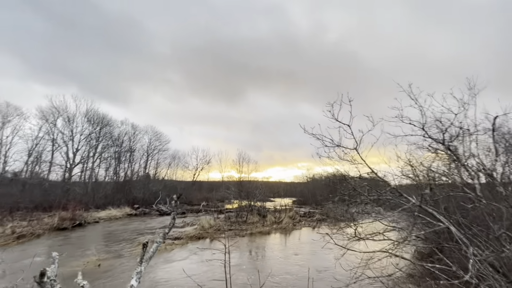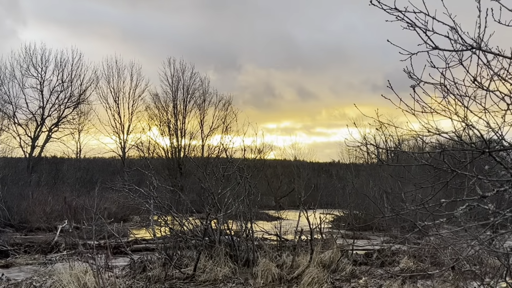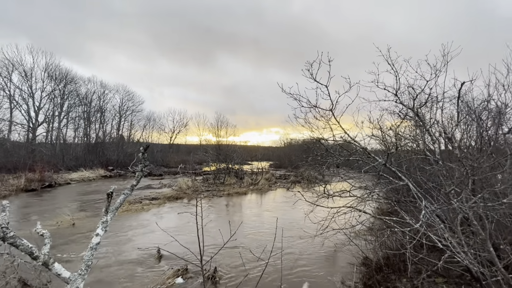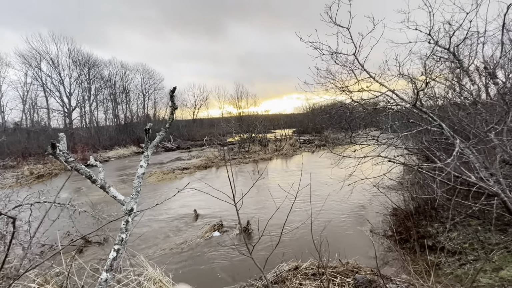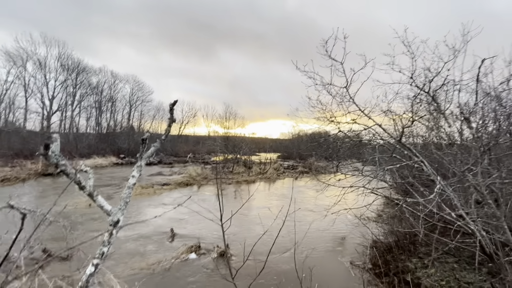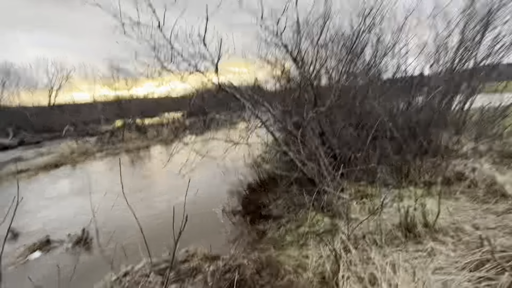So if we're looking upstream here, large beaver dam, it might actually be a beaver house, not a dam, because it hasn't spanned across the whole channel. But it's about 4 feet above the water line, and we're at a bank full discharge. But it's pushing the water.